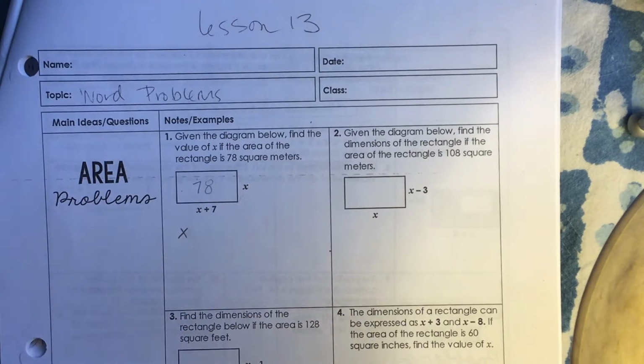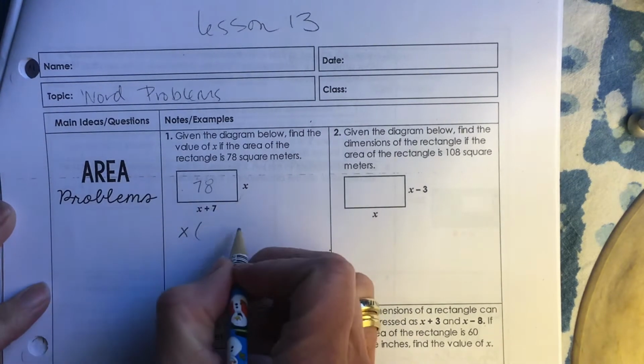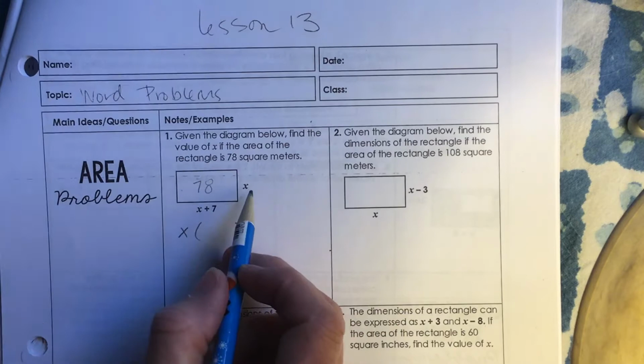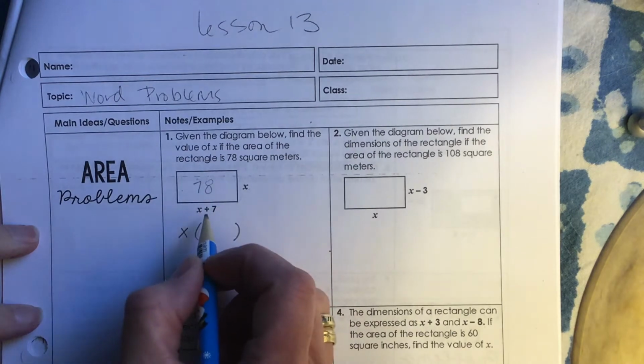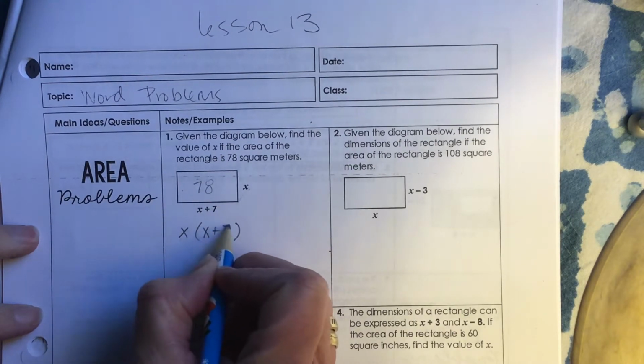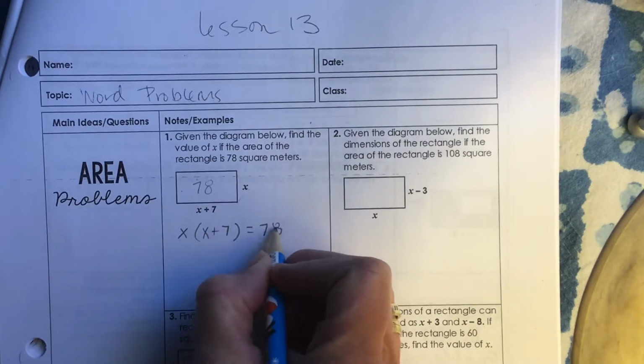And you may think to yourself that maybe this isn't a quadratic, but once you multiply it out, you will realize that it is a quadratic. So here we go. To find the area, I'm going to multiply the two sides together. So I have x times x plus 7. Now, when I multiply these two sides together, I get an answer of 78.